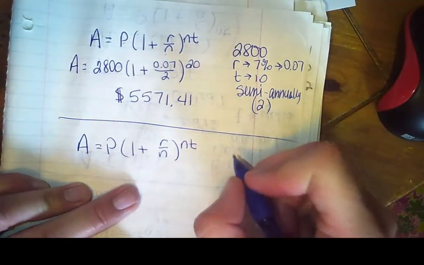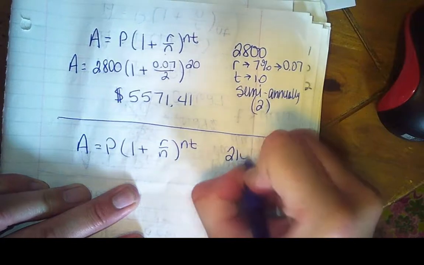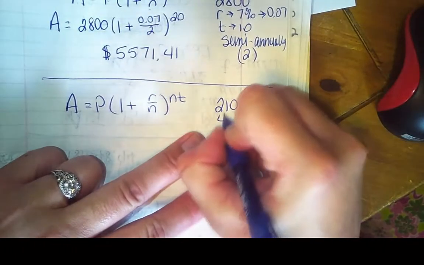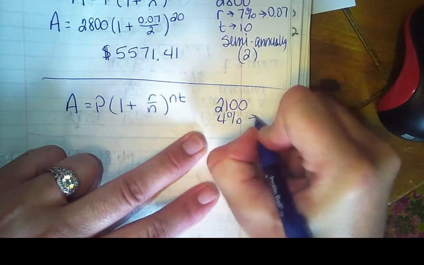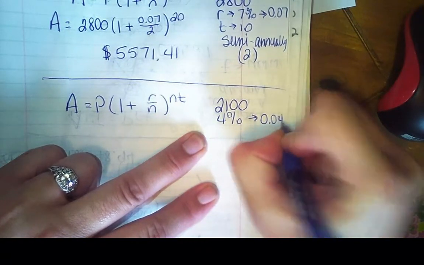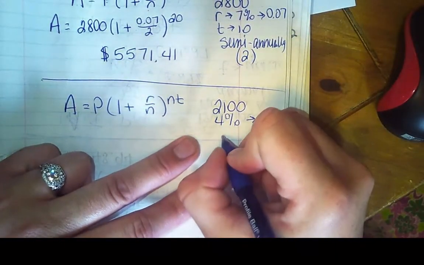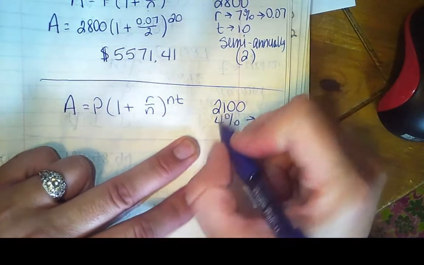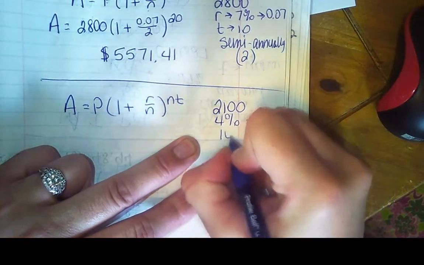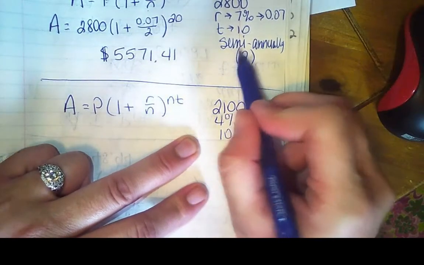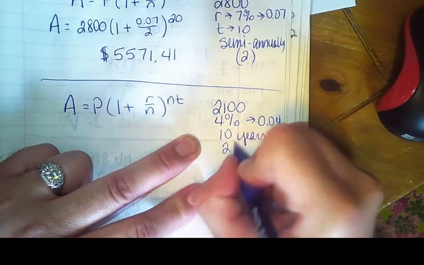And this time my principal is 2,100. My rate is 4%, which again is going to be 0.04. Okay, I'm compounding semi-annually, and I'm doing this for 10 years, and semi-annually is twice per year.